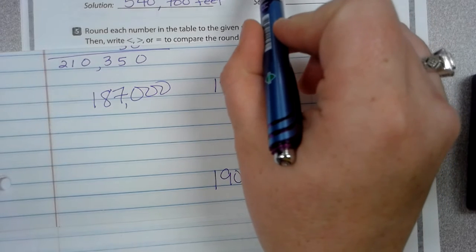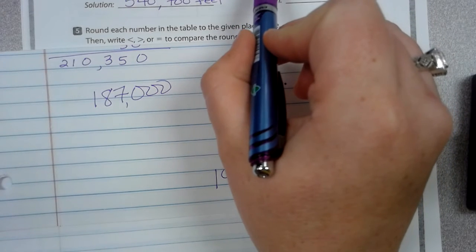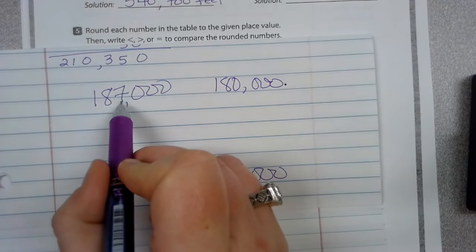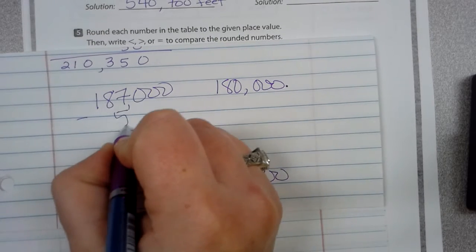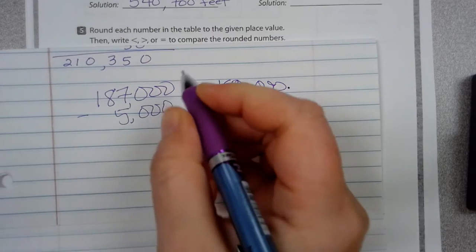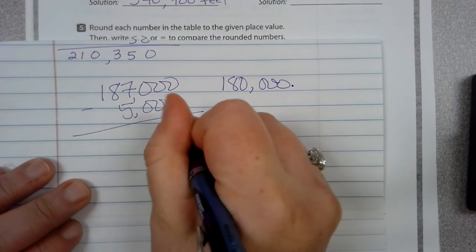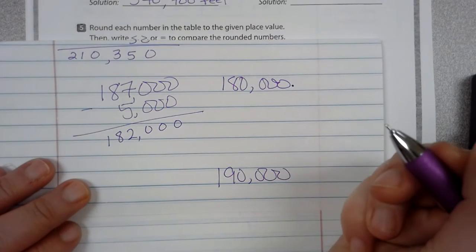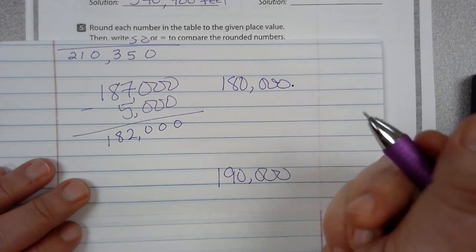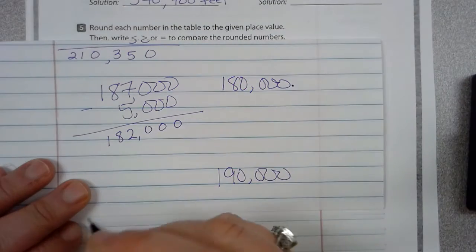Okay. So if you add 5,000 more to the number, you get this. So we're going to take the 187,000 minus 5,000. I hate these. Okay, so that gives you 182,000. Okay, we're not done yet. So we got this one, and we got this one.